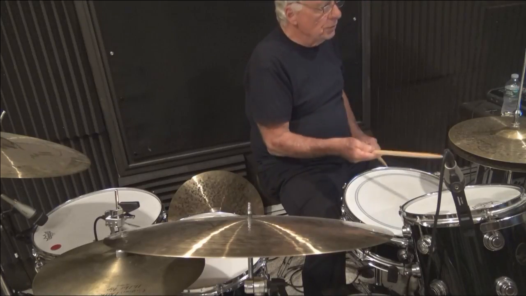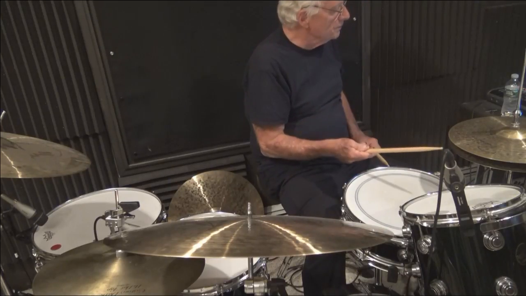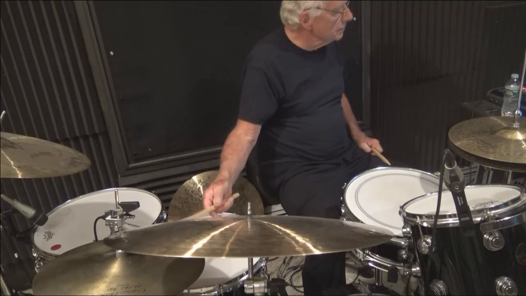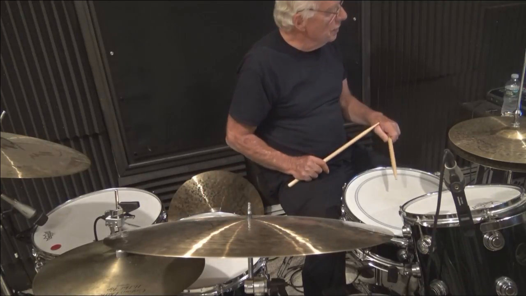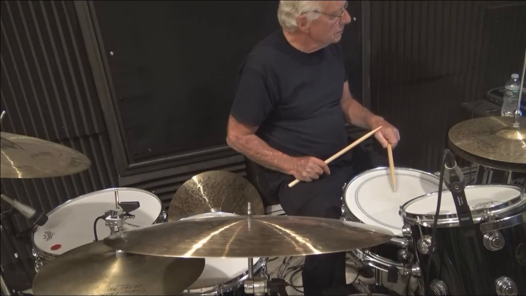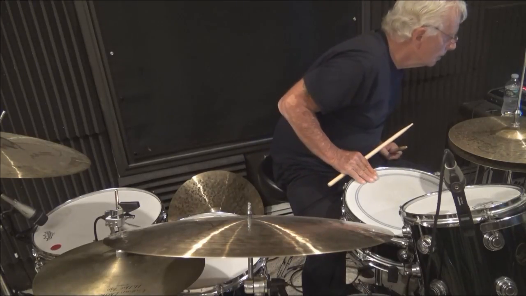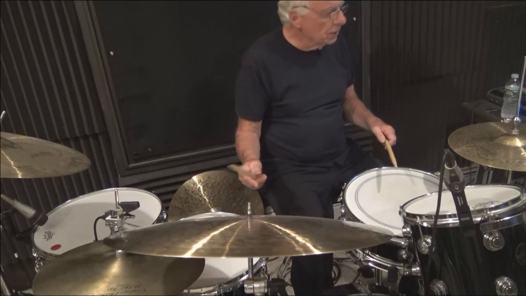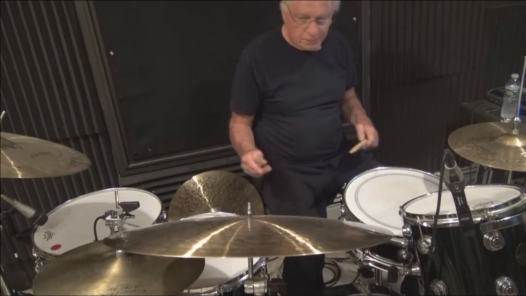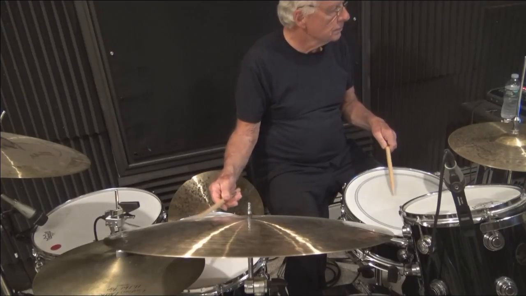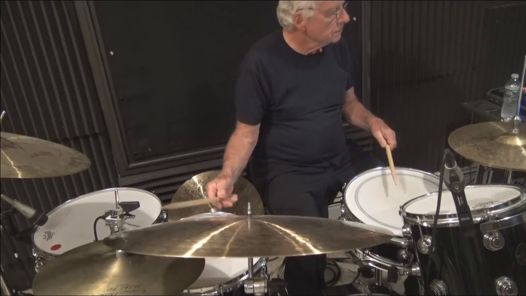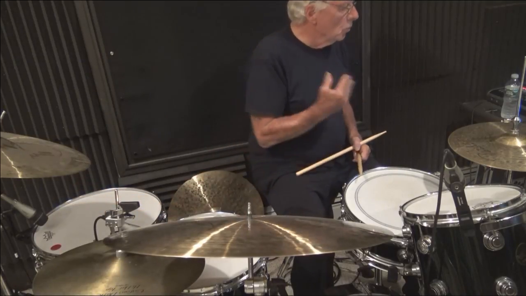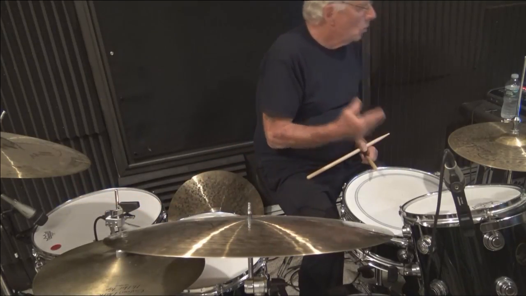All right, well, what I'm going to do is play page 11 using the right hand on the hi-hat, left hand on the snare, and we're going to play the hi-hat with the foot. So we're going to get this. We're going to keep that going, and I'm going to warm up a little bit.